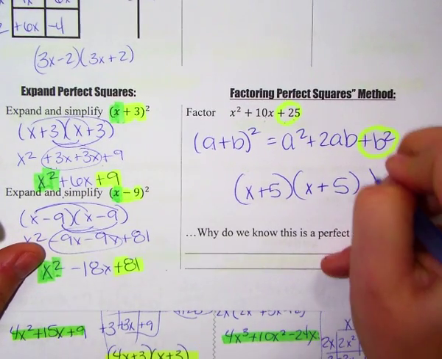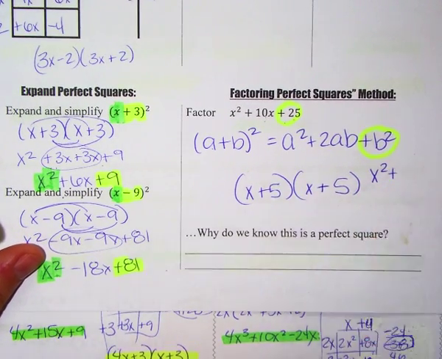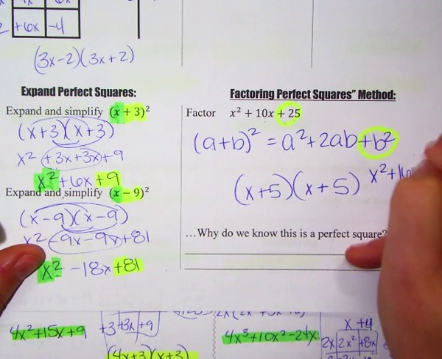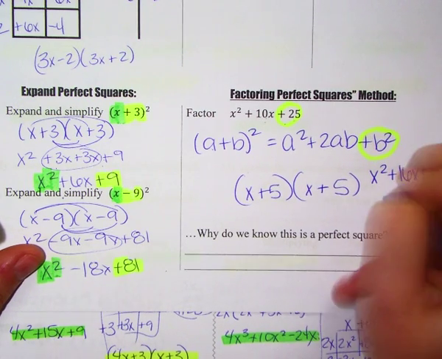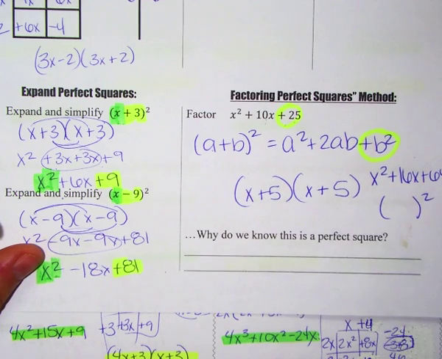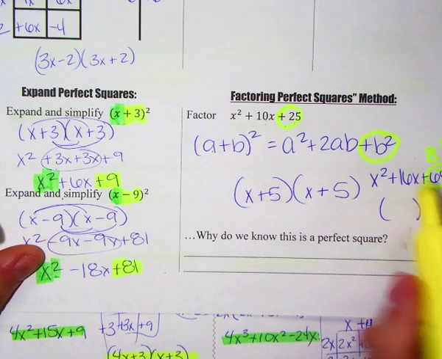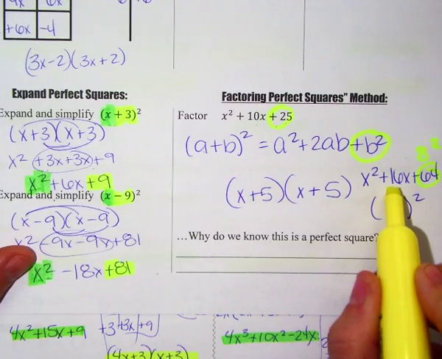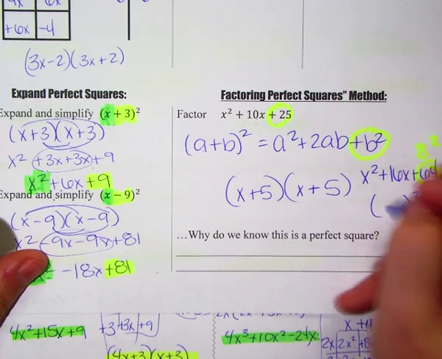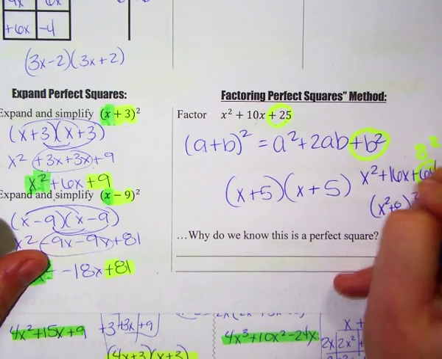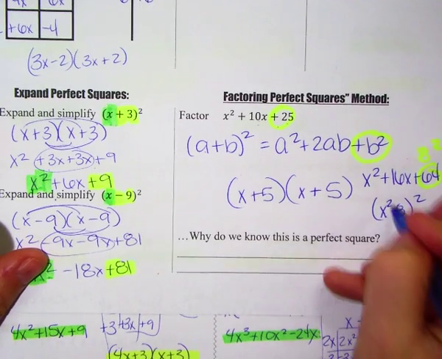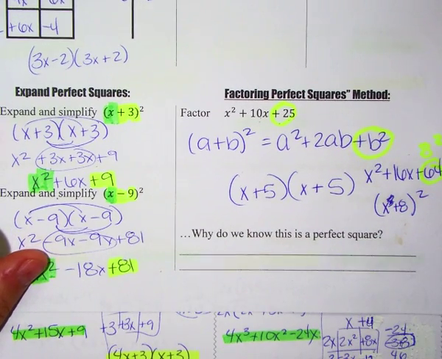Let me show you one more. X squared plus, let's say 16x plus 64. The last term is 8 squared. Is the middle term 8 times 2? It is. So this is also a perfect square. But you don't have to do that. You can always just factor as normal.